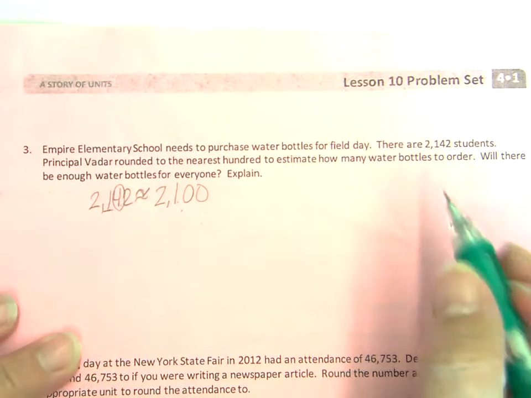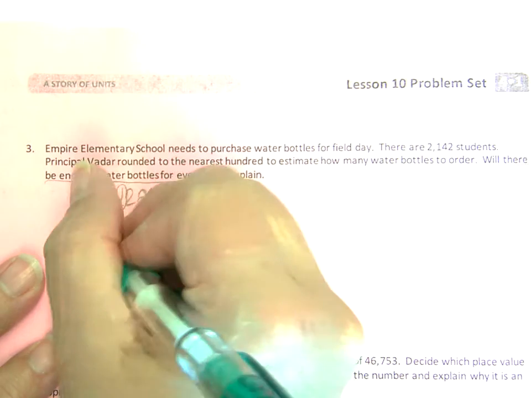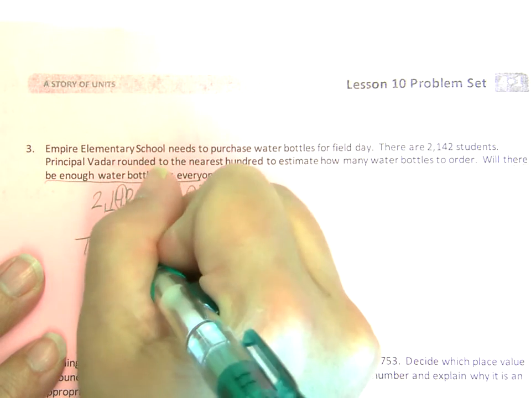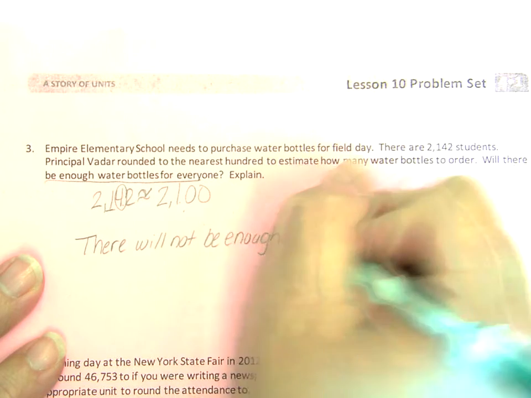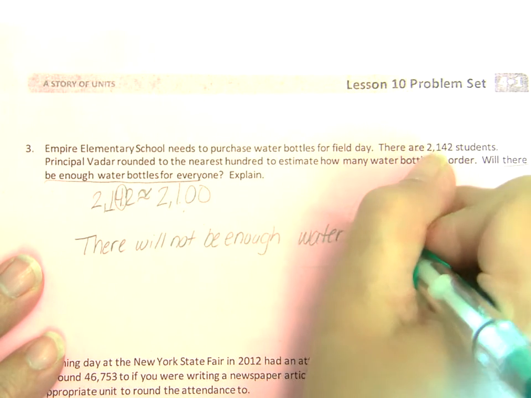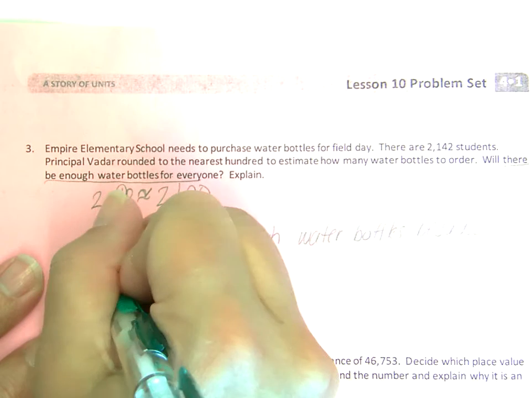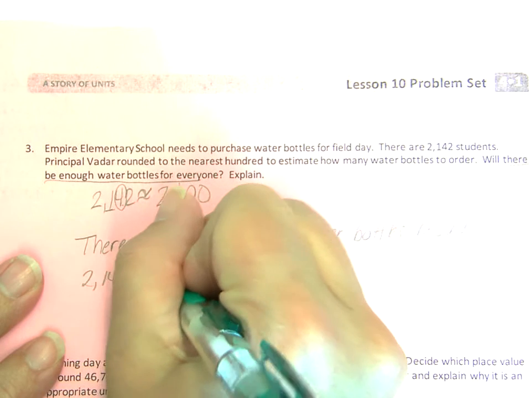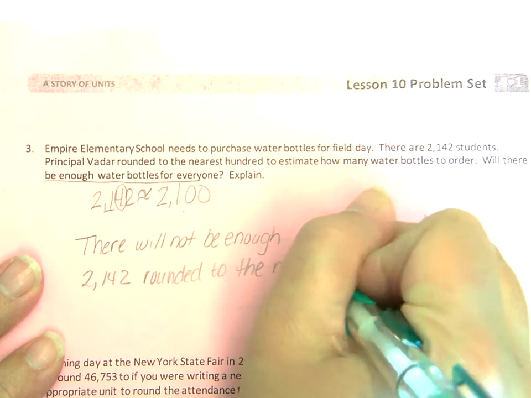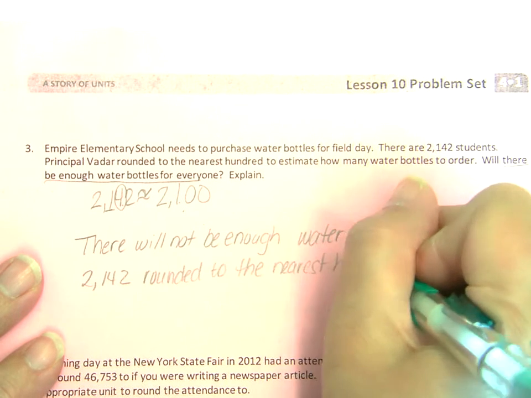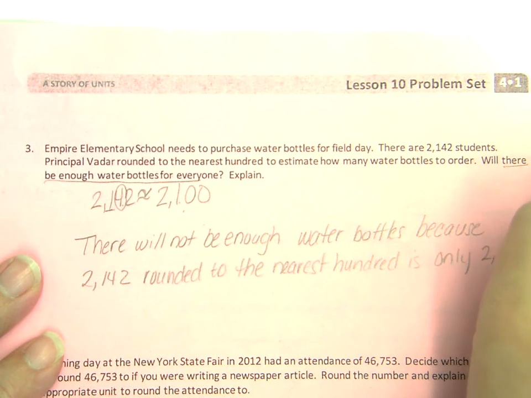So, we need to explain, and we're going to use our words right from our sentence, so use your resources so you can spell it correctly. There will not be enough water bottles because 2,142 rounded to the nearest 100 is only 2,100.